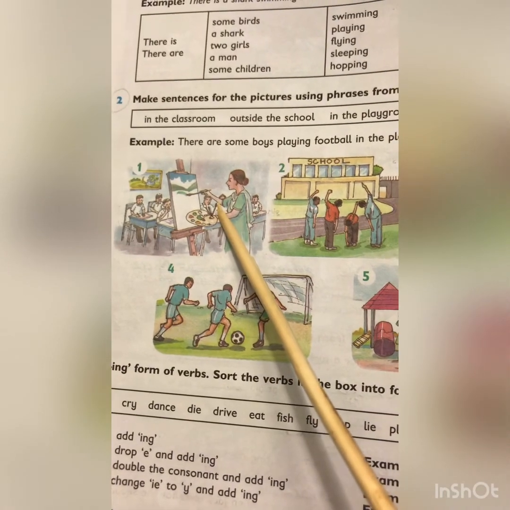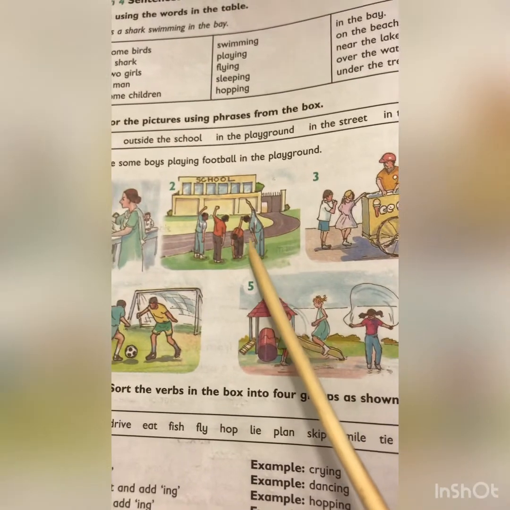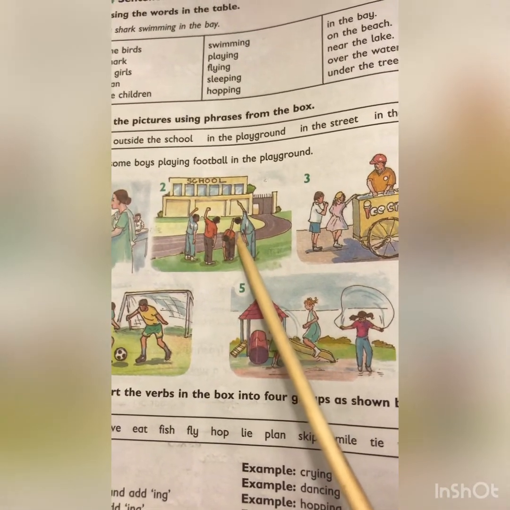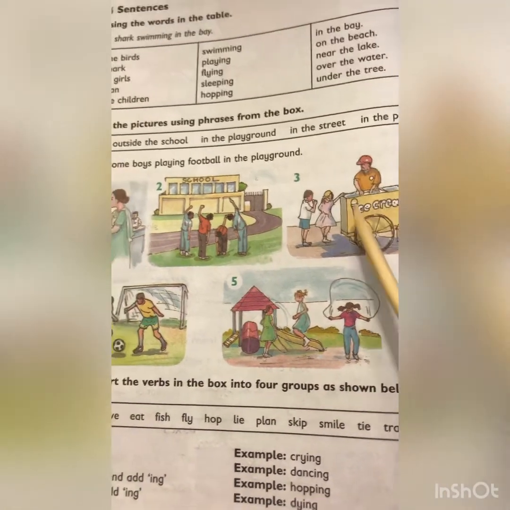Painting. Simply you will add ing with the paint. Doing. D-O do. ing. Simple addition of ing. Selling. Again, simple addition of ing.